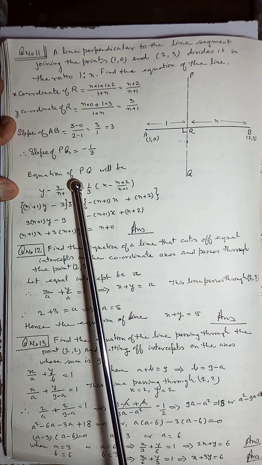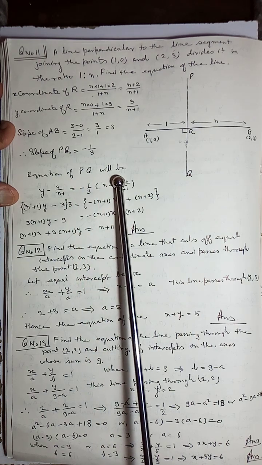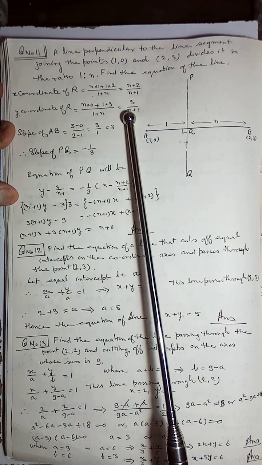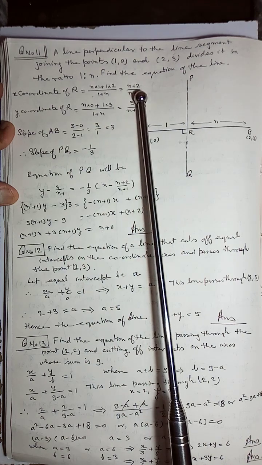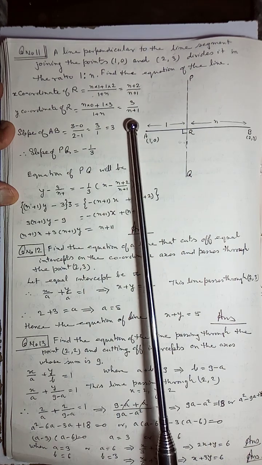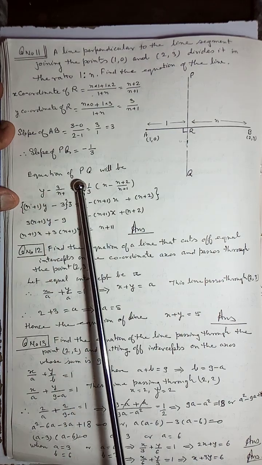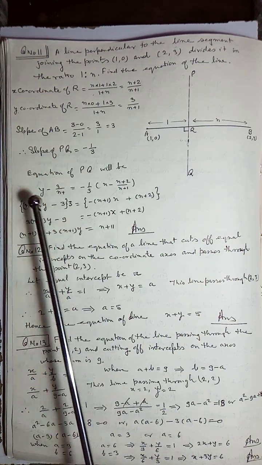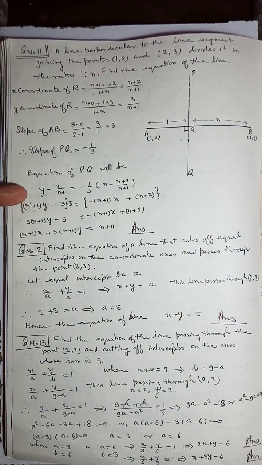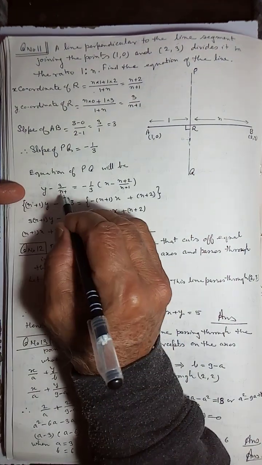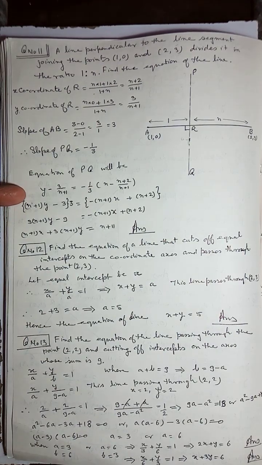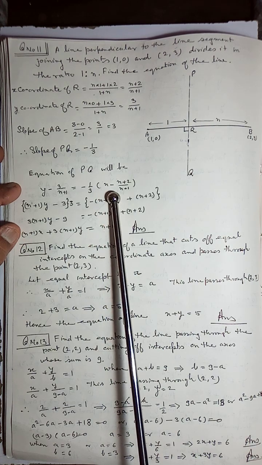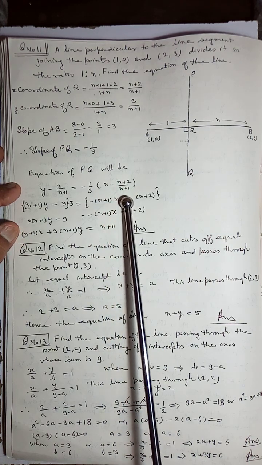So the equation of PQ, passing through R, which is already given as (n plus 2 by n plus 1, 3 by n plus 1), will be y minus 3 upon n plus 1 equal to minus 1 by 3 in brackets x minus n plus 2 upon n plus 1.